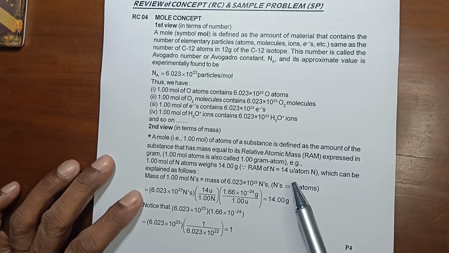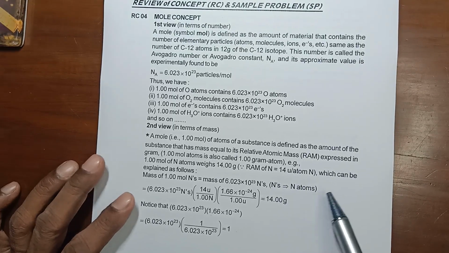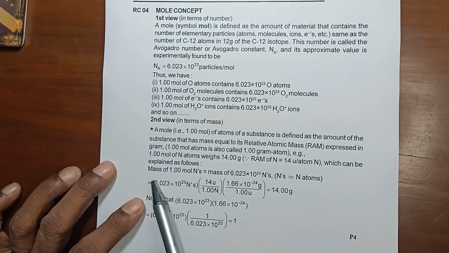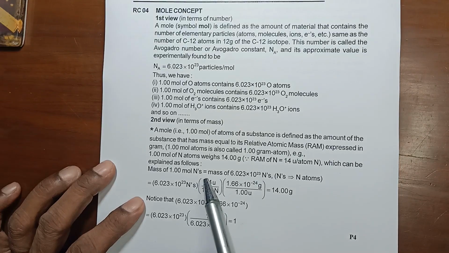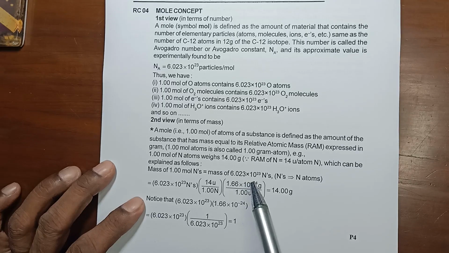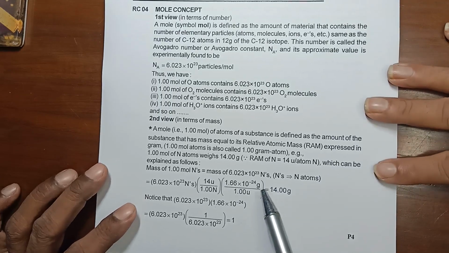I will explain how this u becomes gram and 1 atom of nitrogen becomes 1 mole of nitrogen. Let us see, which can be explained as follows. What is the mass of 1 mole of nitrogen? Already we have defined 1 mole: it is the mass of 6.023 × 10^23 nitrogen atoms.